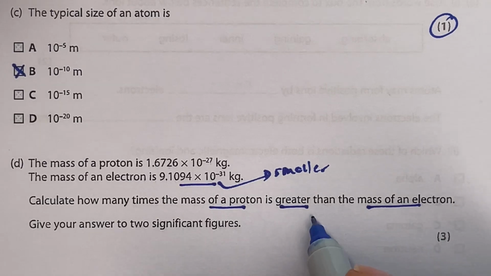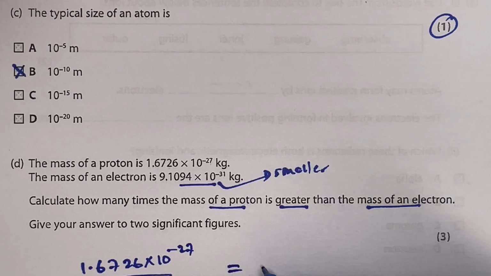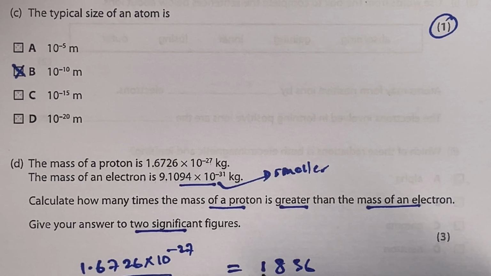So if it's fitting inside the proton, that means I have to divide by the mass of the electron. So that will be 1.6726 times 10 to the power minus 27 divided by 9.1094 times 10 to the power minus 31. So that would give me 1836. Now it says give your answer in 2 sig figs. So 2 sig figs would be 1, 8. So I round that up to 1800.